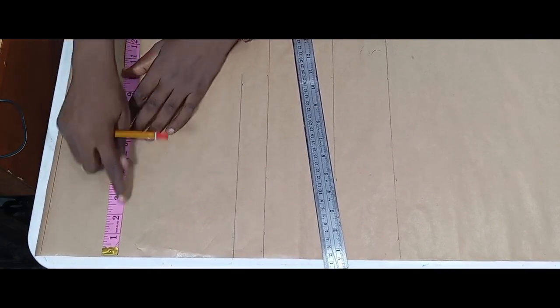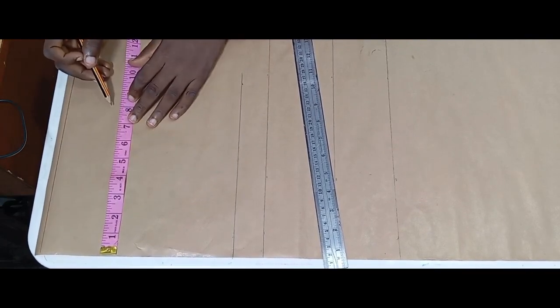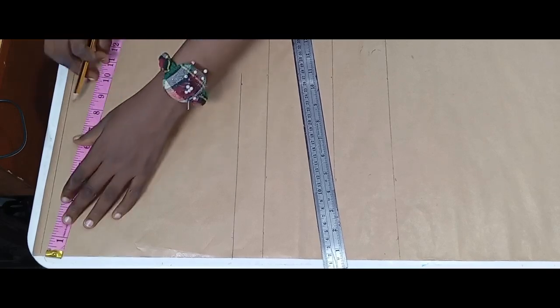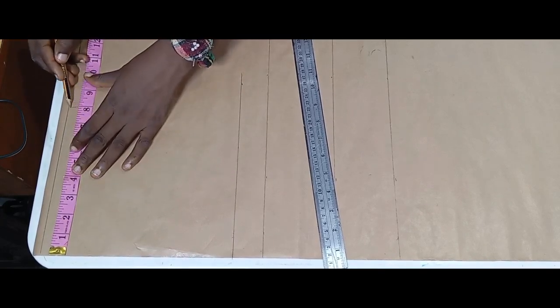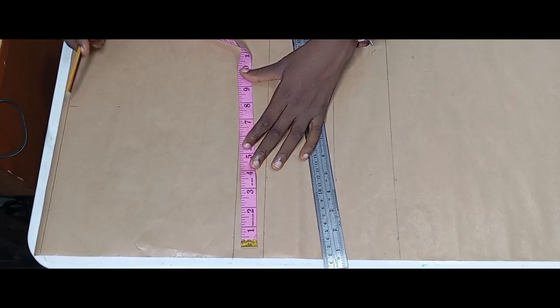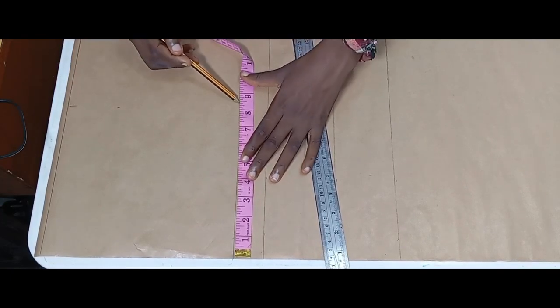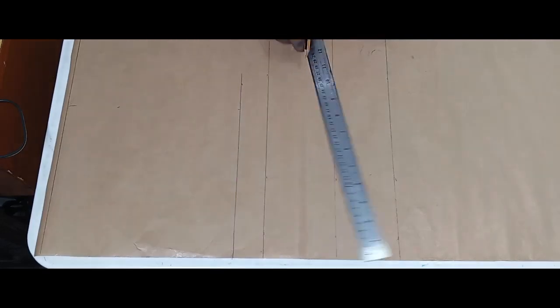So the next thing to do is to mark half of your shoulder measurement. My shoulder measurement is 16, half of it is 8 inches. So I'll go ahead and mark half of it at the upper part, which is my starting point. Then I'll mark half of it at my chest line. Then I'll connect it together.